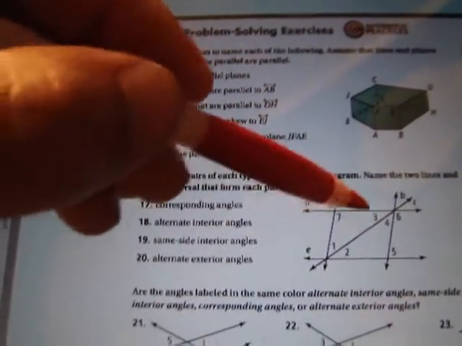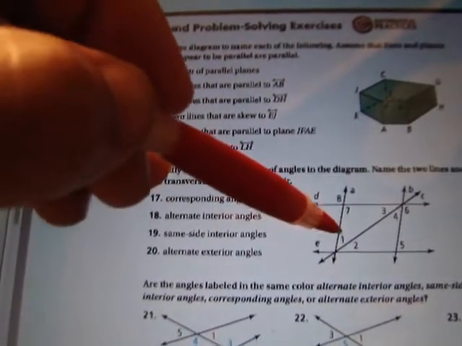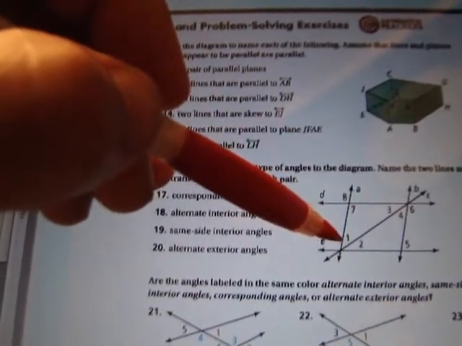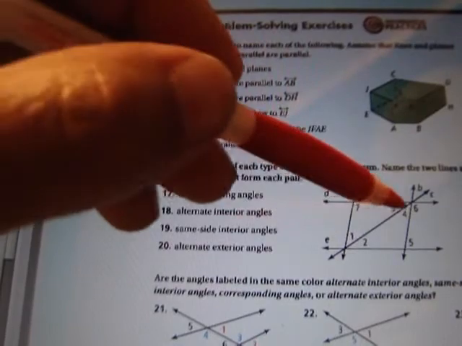All right, 18, alternate interior angles. Well, I think 3 and 2 look like alternate interior angles. So do 4 and 1. That looks like all we're going to get.